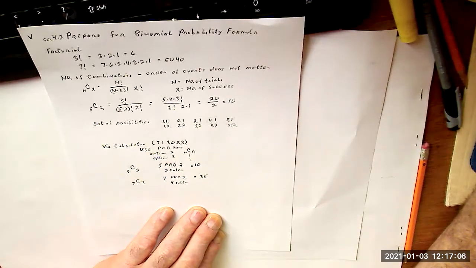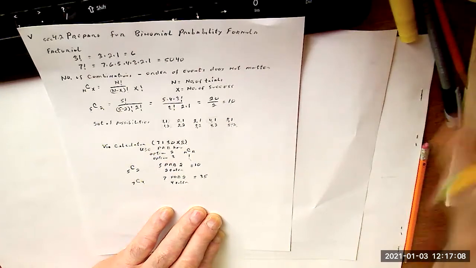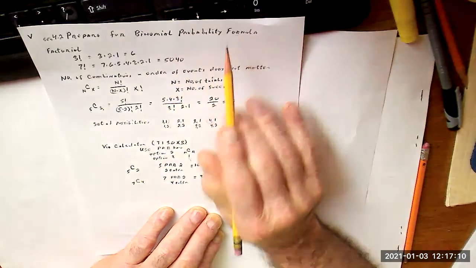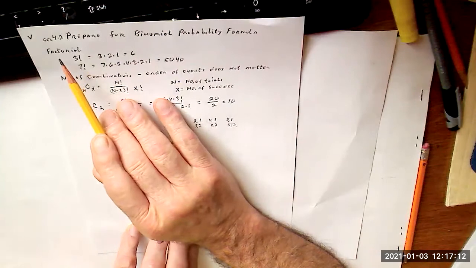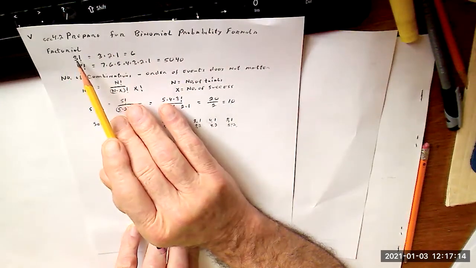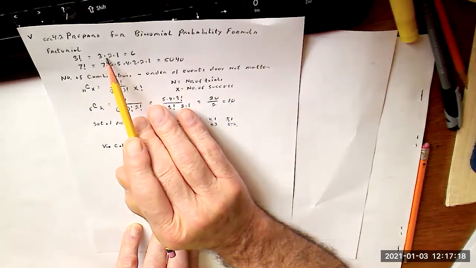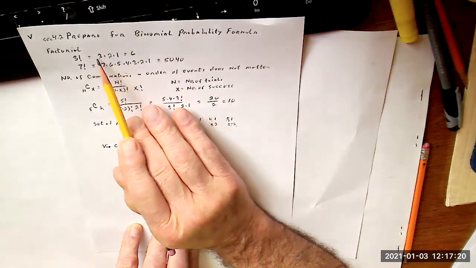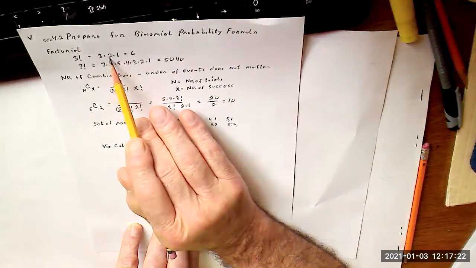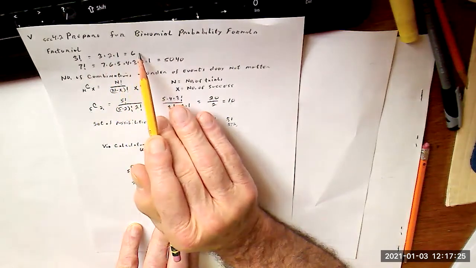Today we'd like to get ready, prepare for the binomial probability formula. There's some terminology. Factorial. Example, 3 factorial. Start with the digit 3 and descend down to the digit 1, forming the product: 3 times 2 times 1, which would be 6.